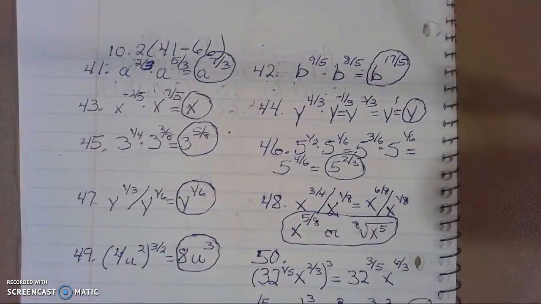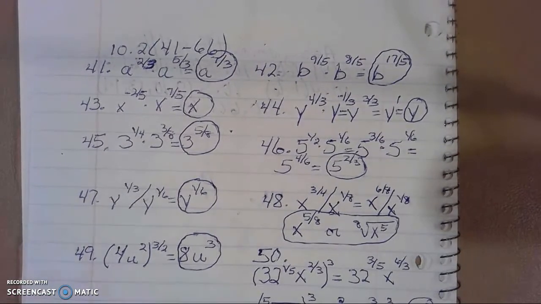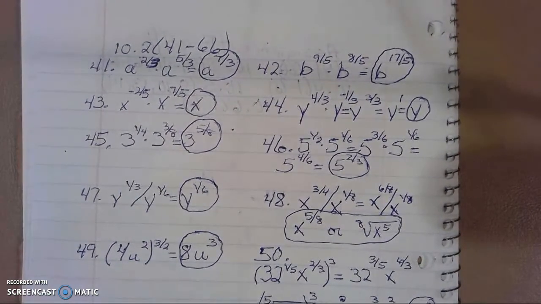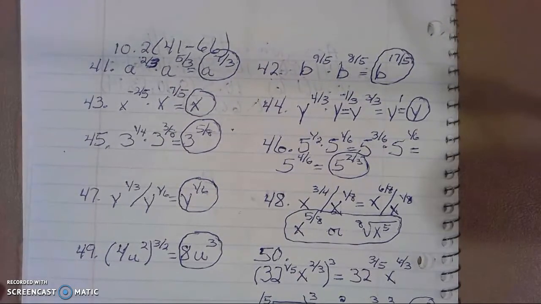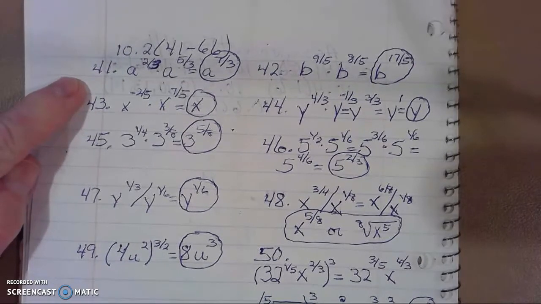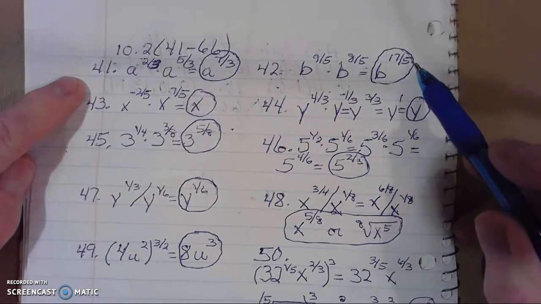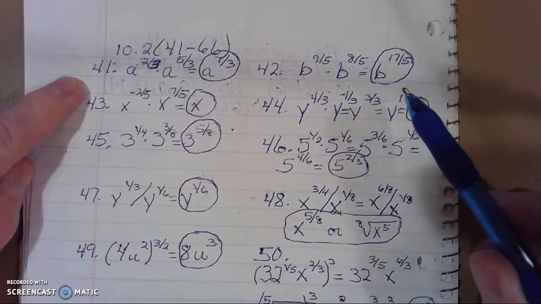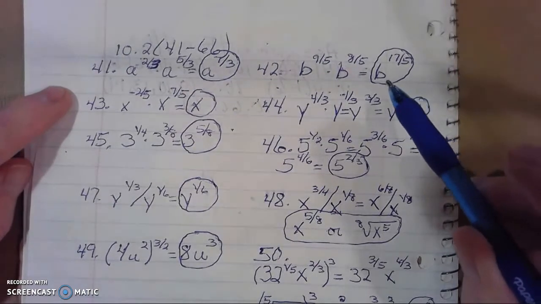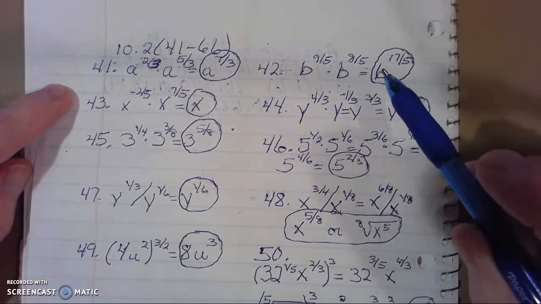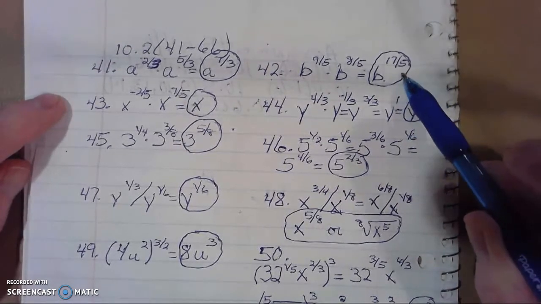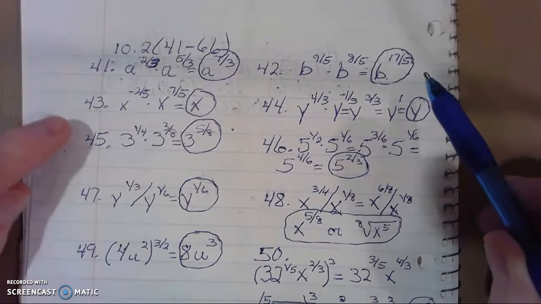First, 10.2, 41 through 66, using our fractional exponents. I've got the odd ones down here, so if you don't have a book, the answers are there also. 41, a to the 2/3 times a to the 5/3 equals a to the 7/3. Then 42, b to the 9/5 times b to the 3/5, 8/5. You add those two exponents, 9/5 and 8/5, so you get b to the 17/5. You add exponents when you're multiplying.